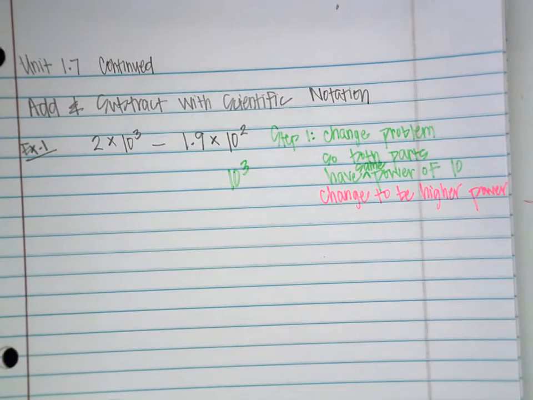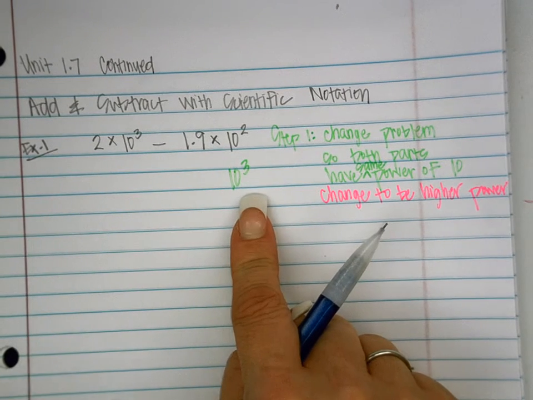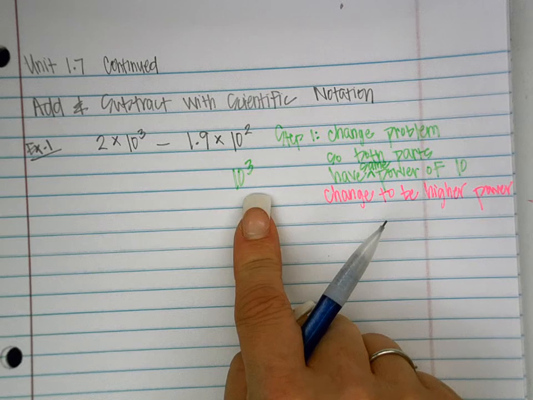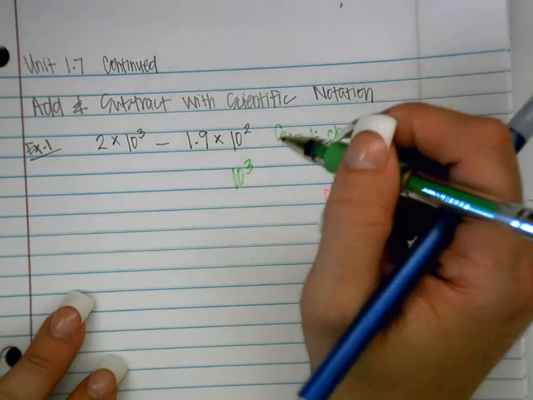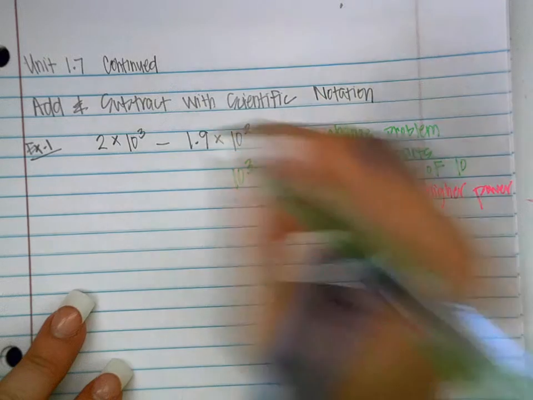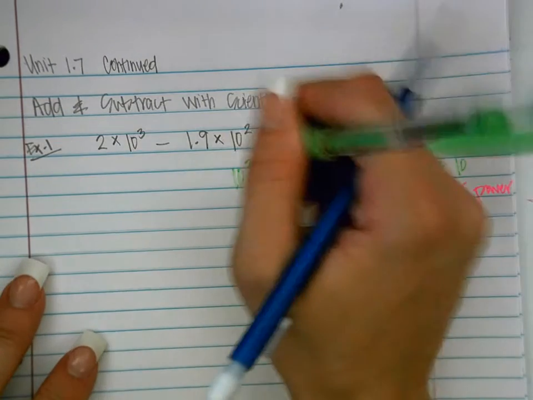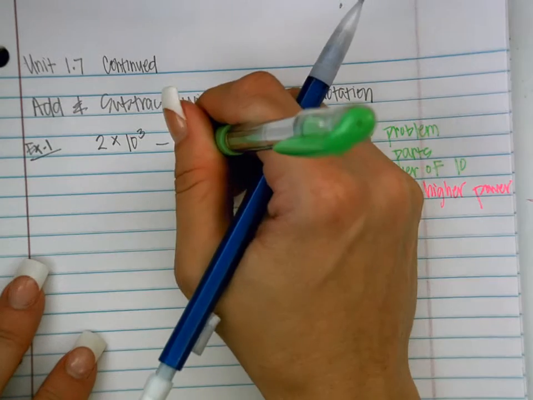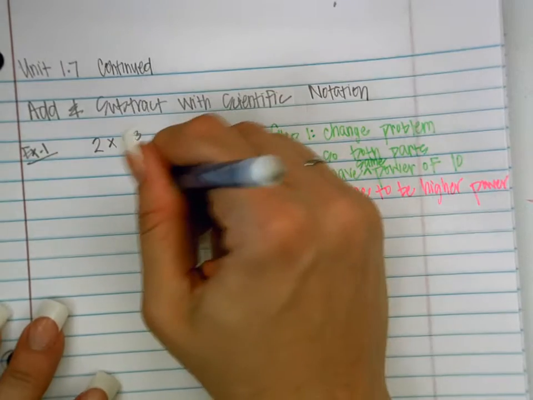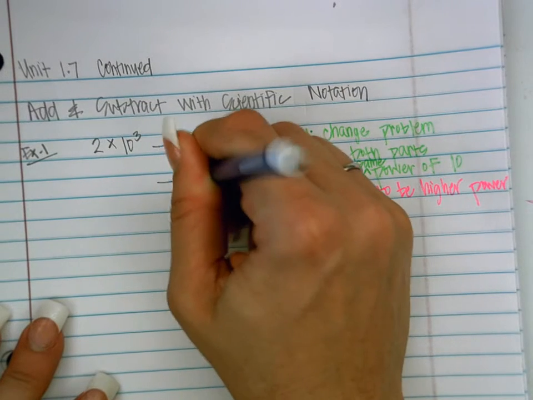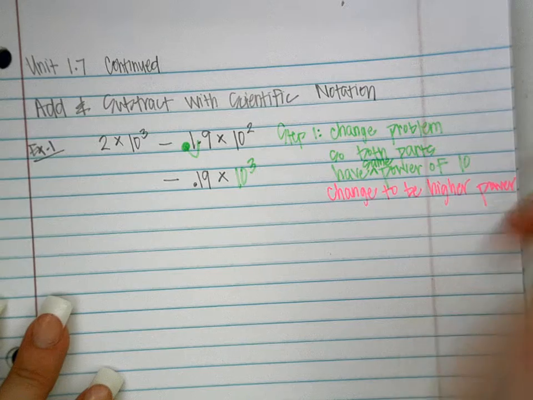If I need to add a power, that means I need to move the decimal place. Whenever you add powers, you move the decimal place to the left. We're basically going to take away a decimal place. So here, to move this to be 10 to the third, move your decimal place over 1 time. So this becomes minus 0.19 times 10 to the third, if you move it over once.